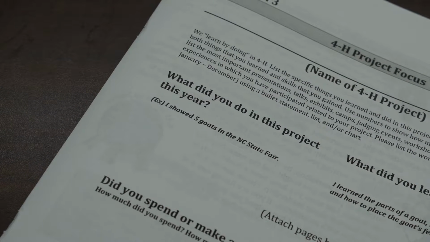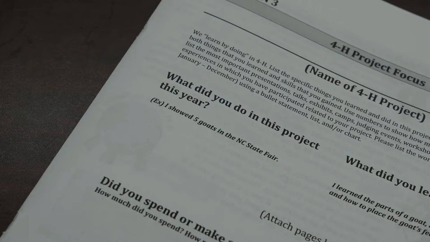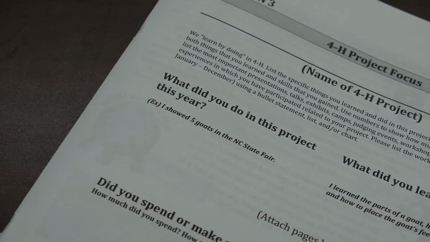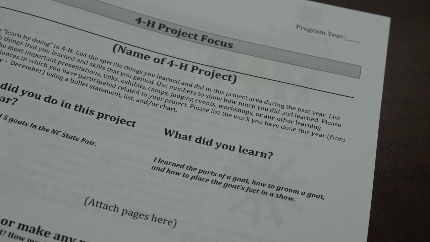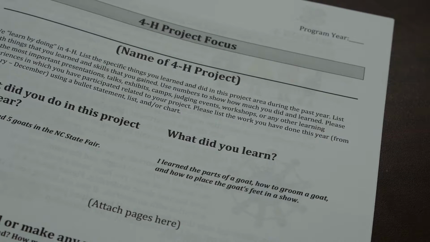And then you're going to record those things, and you're also going to say, what exactly did you learn? What kind of skills or knowledge did you gain from doing that activity? So in the younger record book, it says, what did you do in this project this year? So you basically just list it. The example in the record book says, I showed 5 goats at the NC State Fair. And the question beside it says, what did you learn? The example says, I learned the parts of a goat, how to groom a goat, and how to place the goat's feet in a show. So that's just one example of things that you could record in this section.